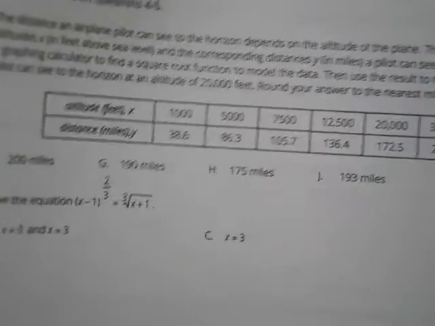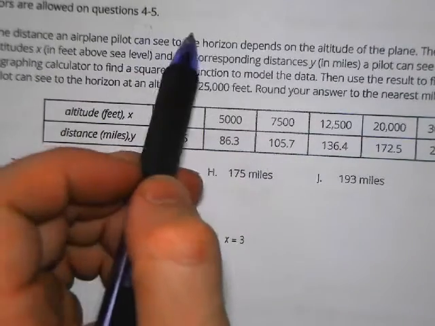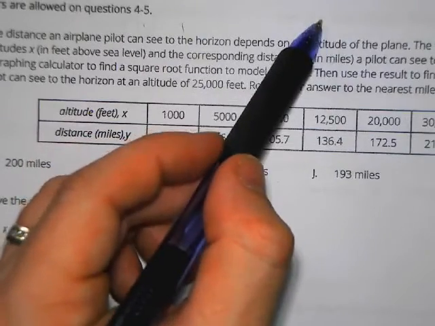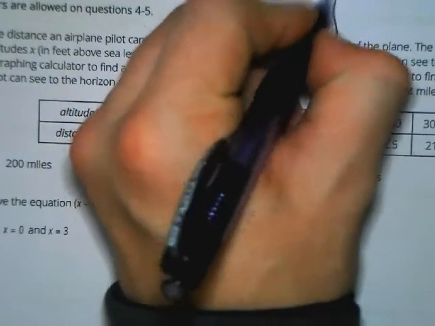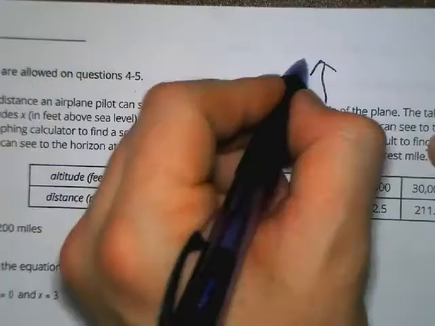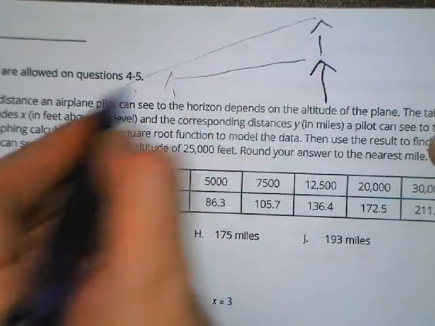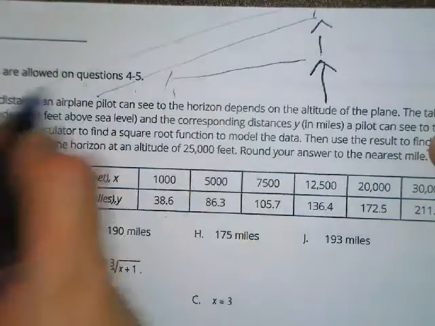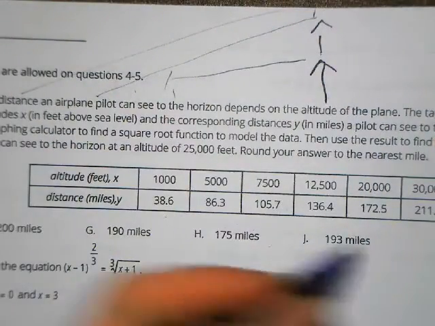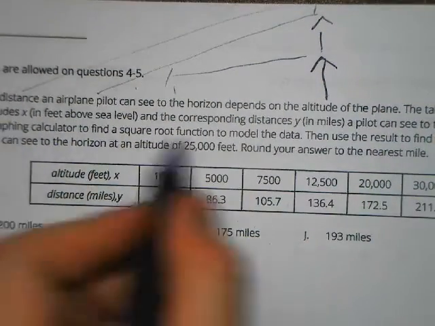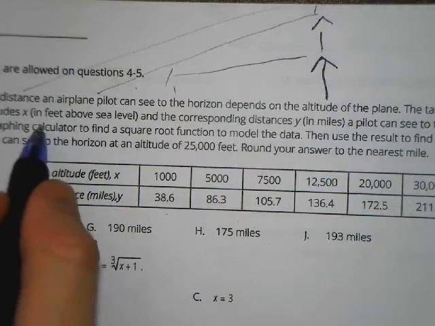On number 4, they give us the distance a pilot can see to the horizon depends on the altitude of the plane. In other words, the higher up in the sky that you go, the further that you can see out into the horizon. Okay. The table shows the altitudes and the distance you can see to the horizon.